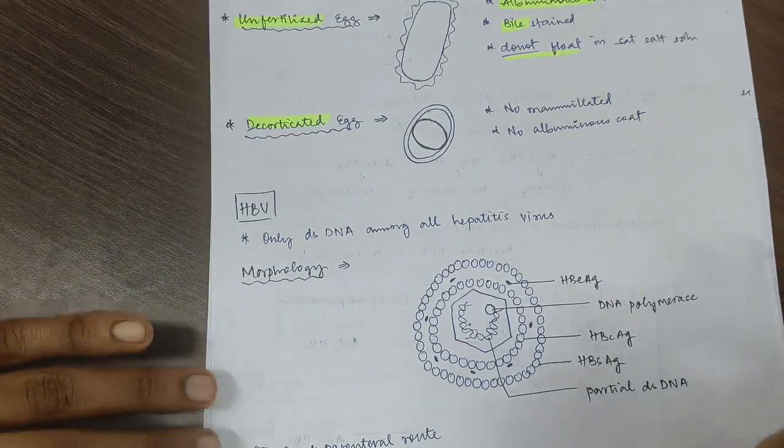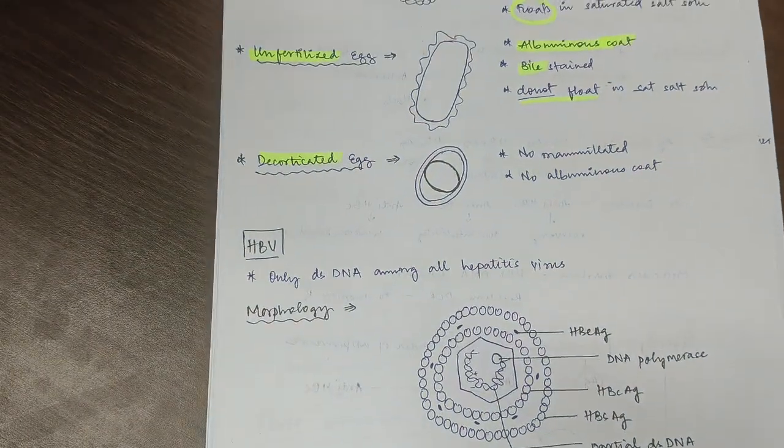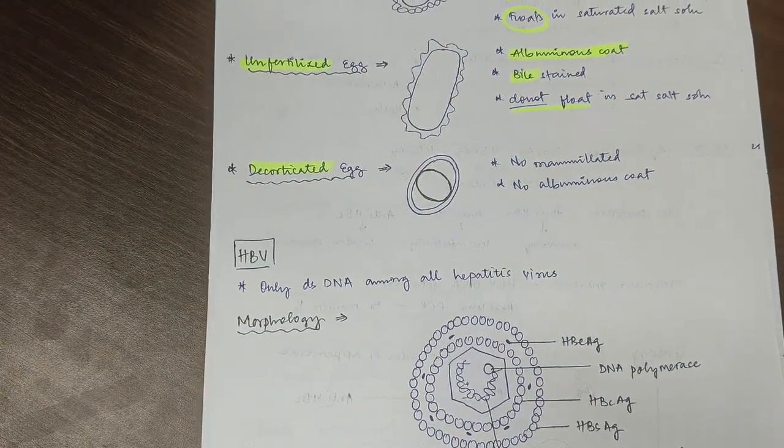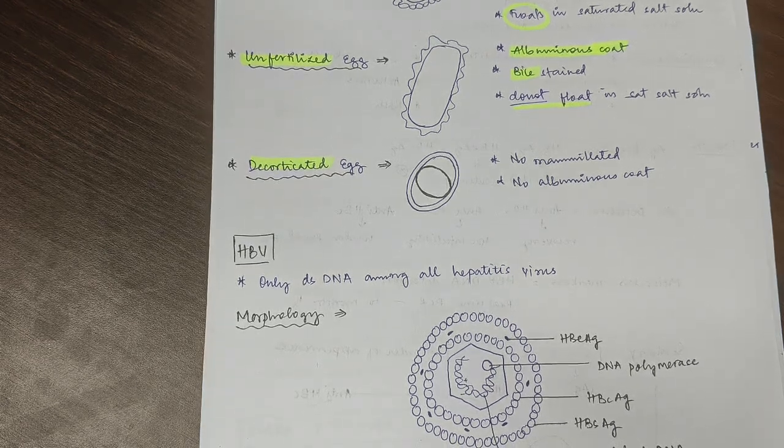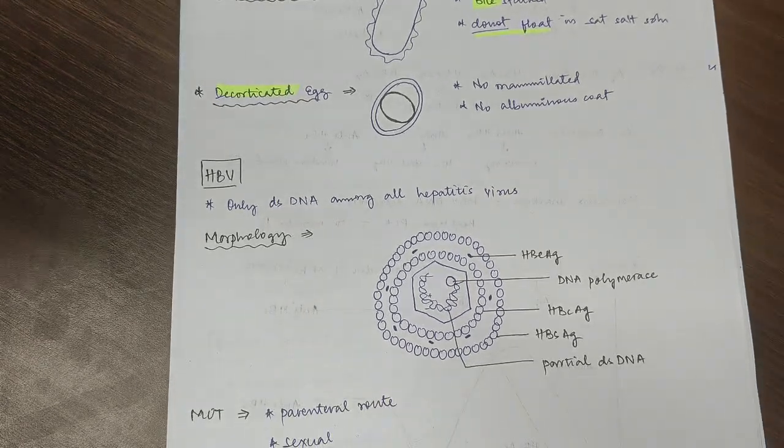So we are done with the GIT. Now we are entering into the hepatobiliary system. The first thing we are going to see is hepatitis B virus. Sorry for the break.